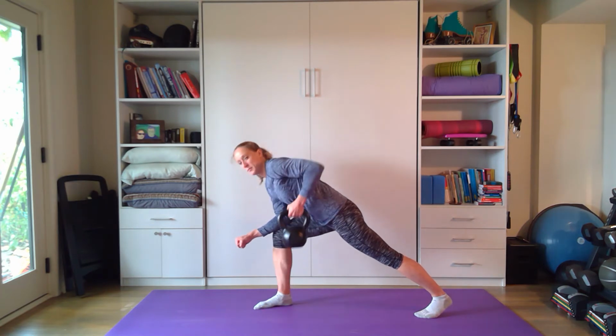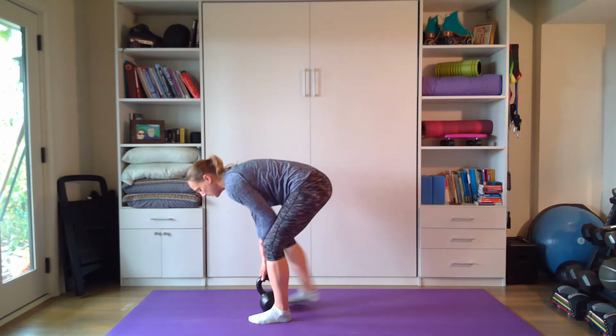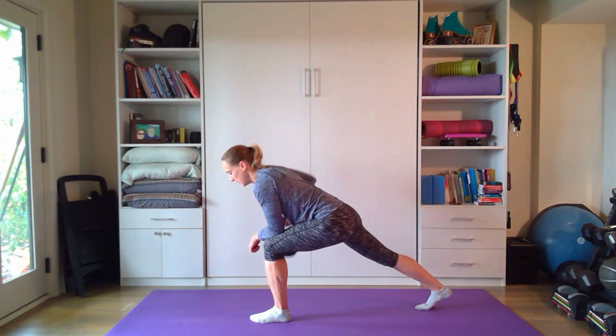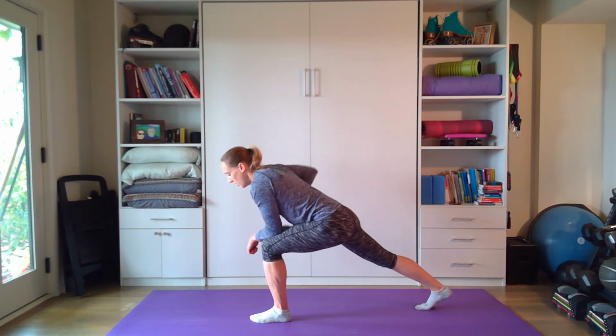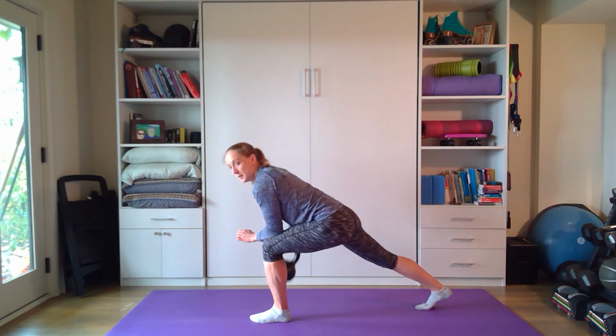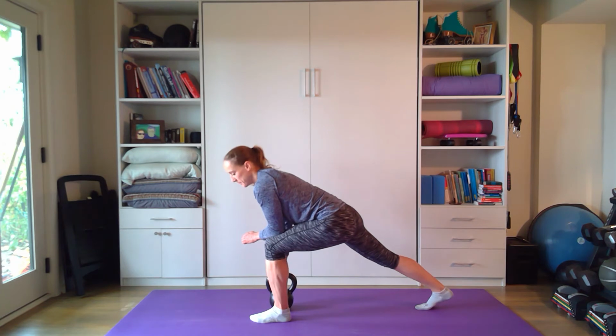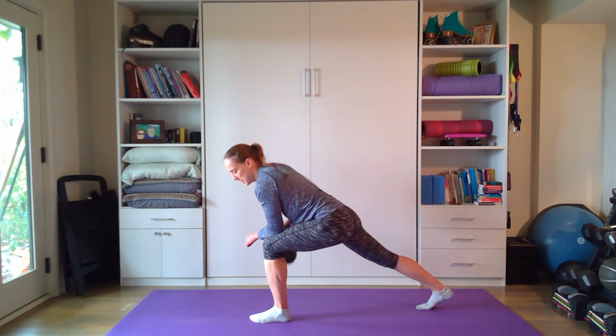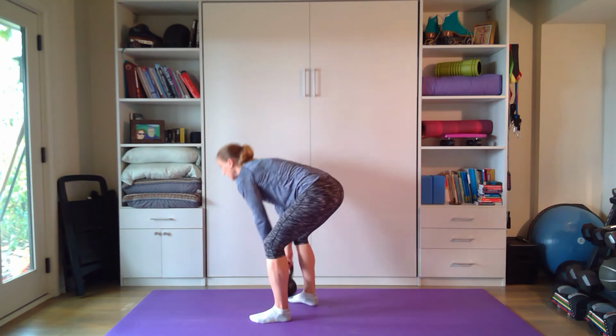Keeping it back straight. I'm using my elbow for support. Fifteen more seconds. 5, 4, 3, 2, 1. You can go back into lunges.